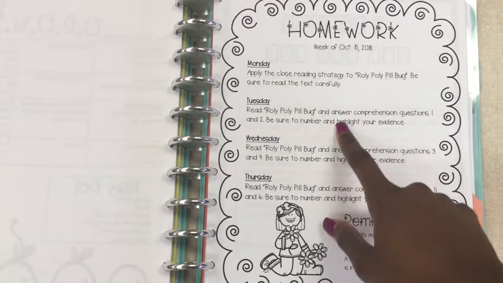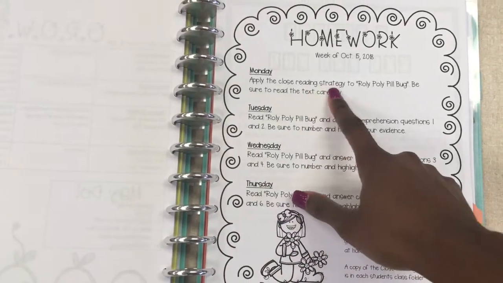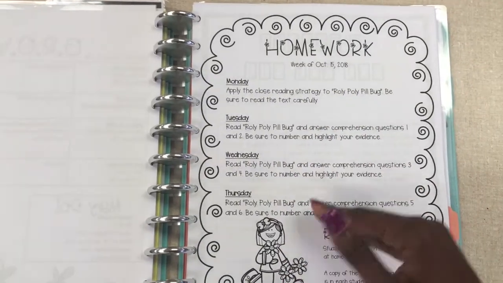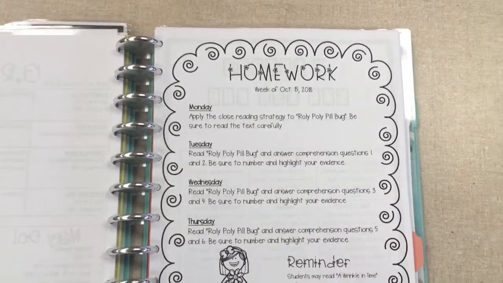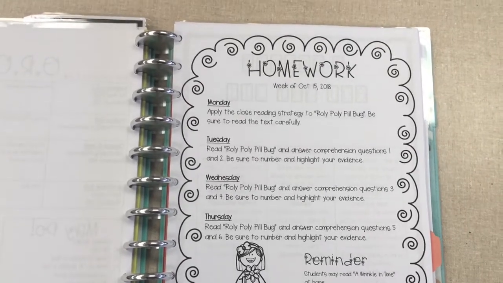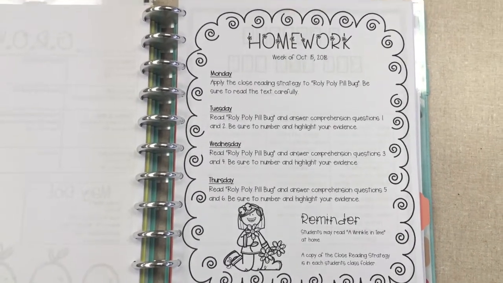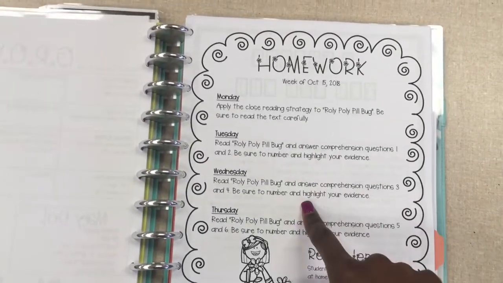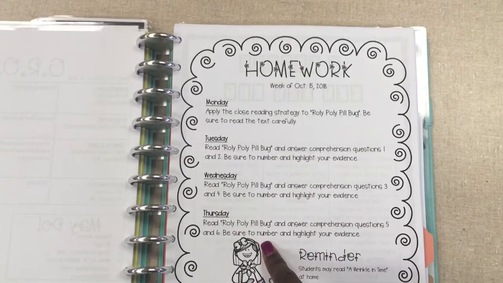So Monday night, we're just really working on analyzing and dissecting the text, which we call our close reading strategy. They get one text, and every night we're analyzing it. Studies do prove that when you look at a text multiple times and really dissect it with repeated reading, it really does help with vocabulary, and it helps you understand how to dissect and analyze and pull that information out for when it's time to answer questions.